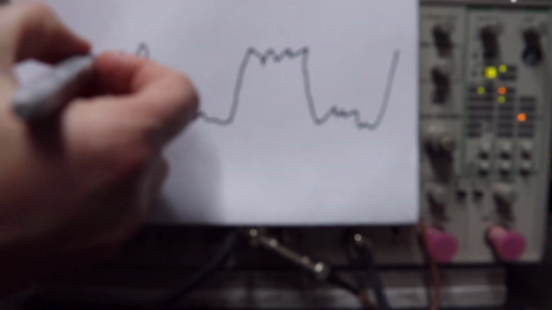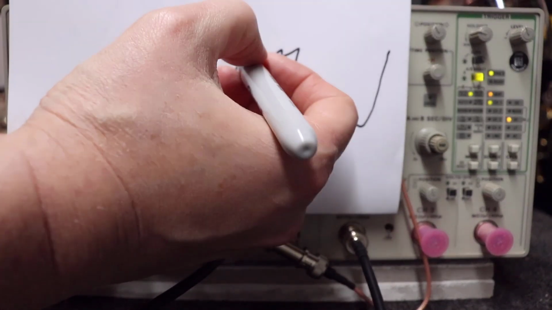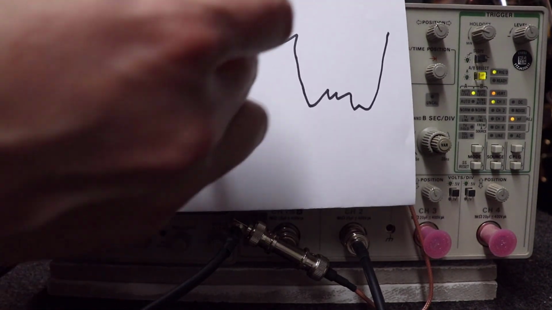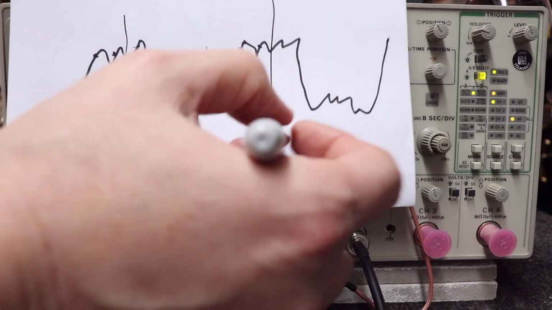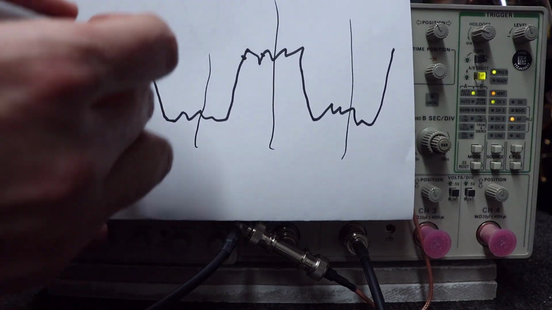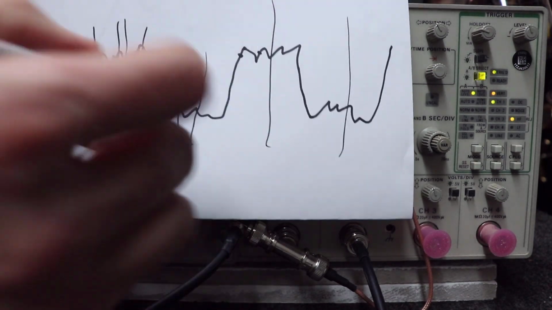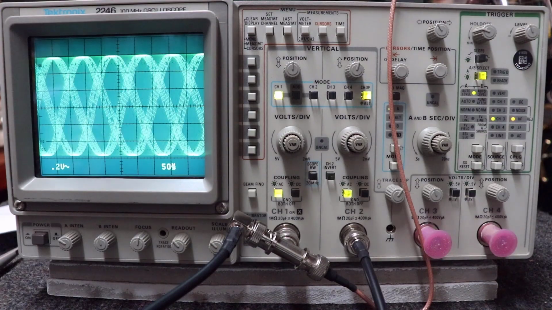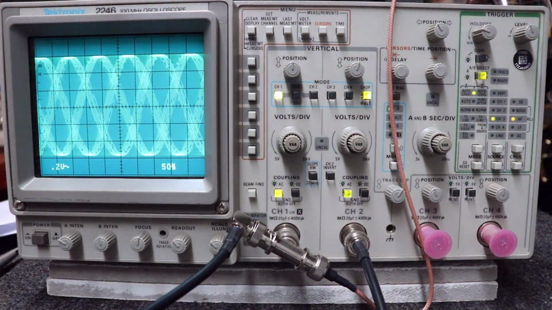If I triggered on the upswing right here, I would also pick up this and this and this and this, and my time base wouldn't be based upon what I want it to be based upon. Instead, it would be based upon here, here, here, here. And what would I end up with yet again? Some kind of signal doing something like that.